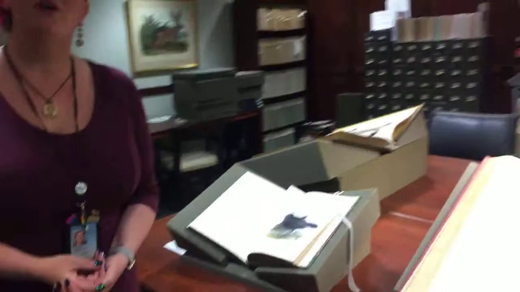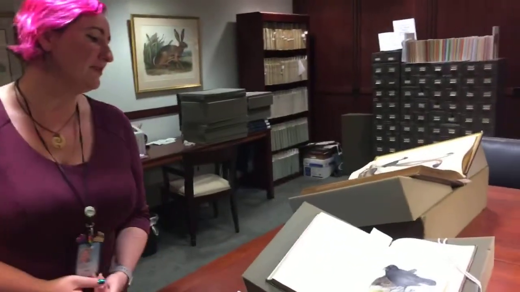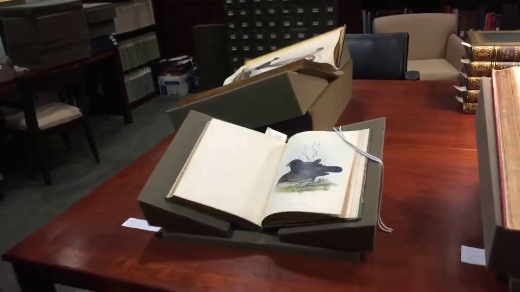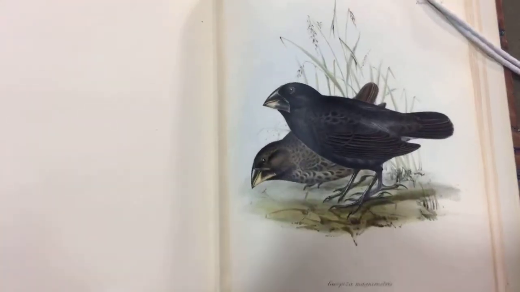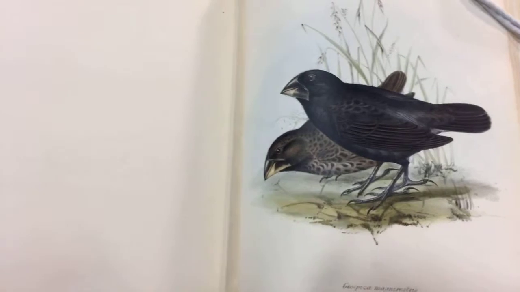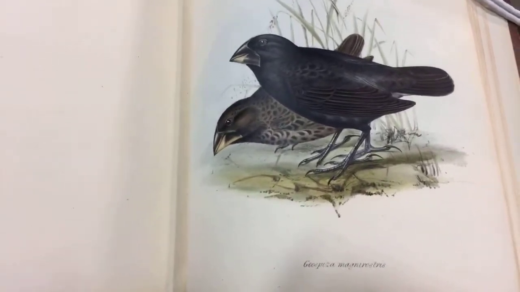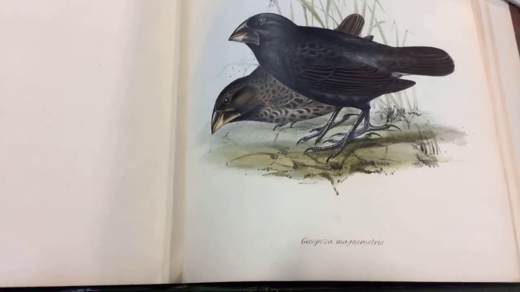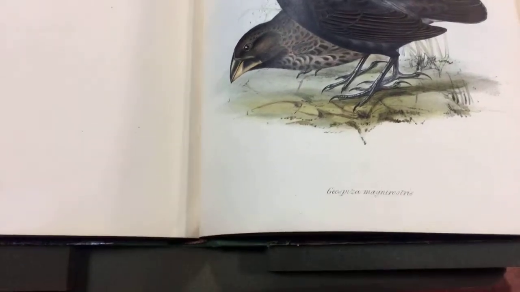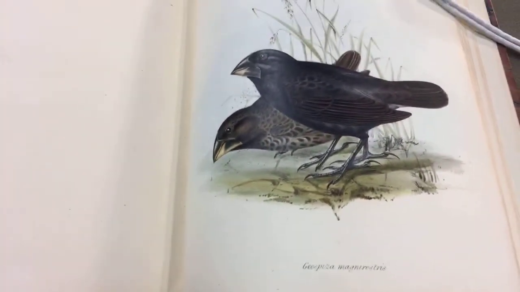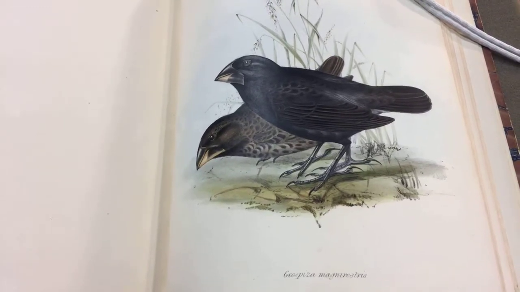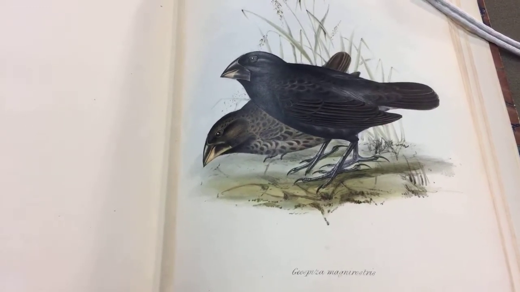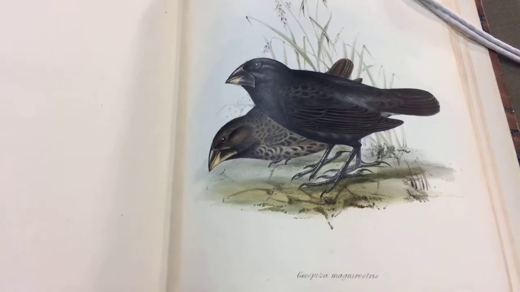A certain Charles Darwin returned from his voyage on the Beagle and gave John Gould a whole raft of bird skins from the Galapagos Islands as well as other travels throughout his journey on the Beagle. Now these finches are in fact Darwin's finches. They are the finches that he used as inspiration when he wrote his Origin of Species.